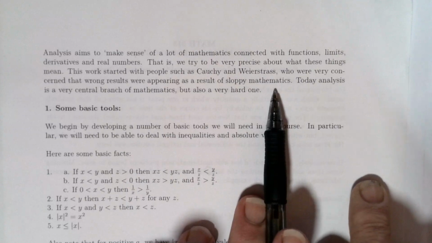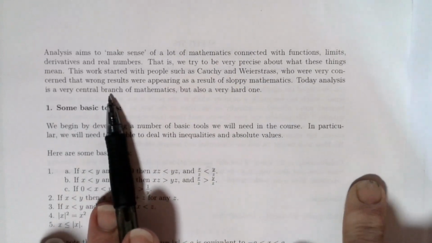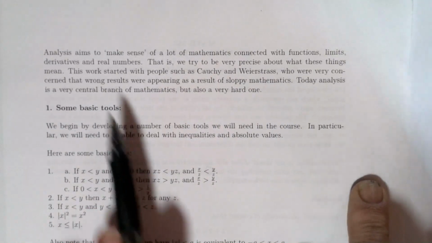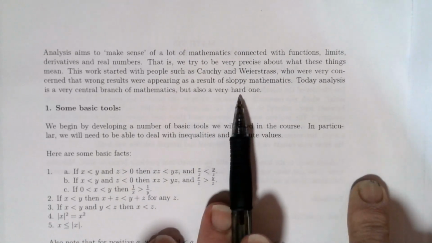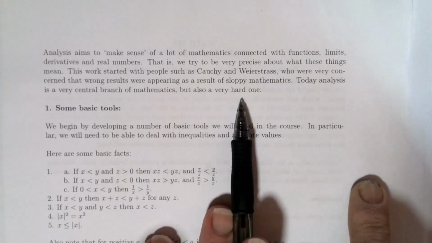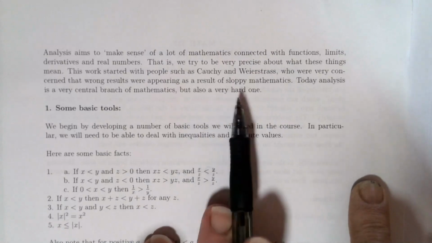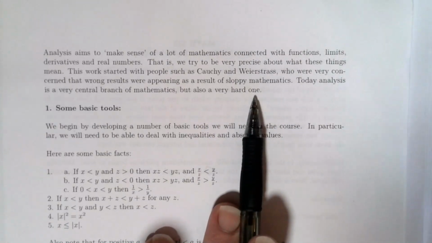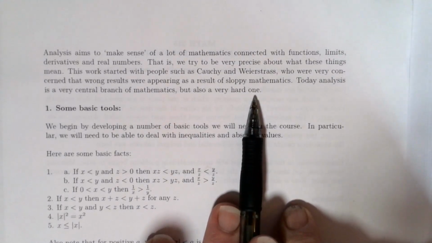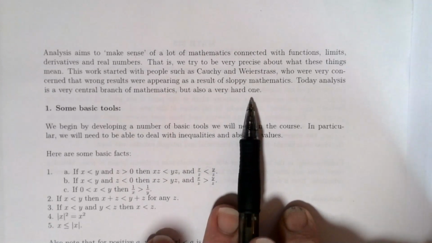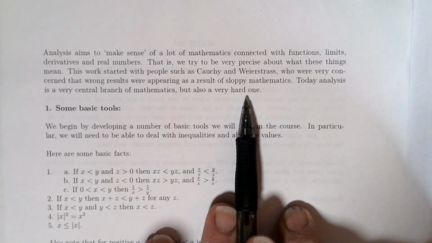And so on. Now today, analysis is a very central branch of modern mathematics. But I do stress to you it's also a very hard one. This is not going to be a particularly easy course, but I will attempt to make it as clear as possible to you. Explain the mathematics clearly, that is. And also I'll give you a lot of guidance on what you need to be able to do, what things you really need to know in detail. So although it is a hard subject, we will hopefully get through it and enjoy it together.